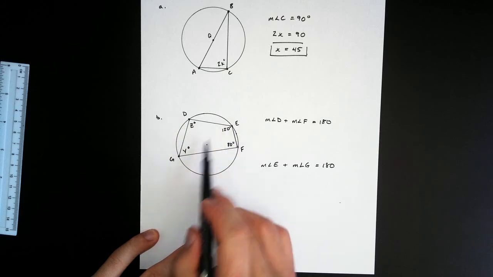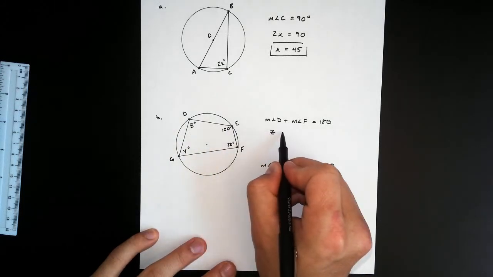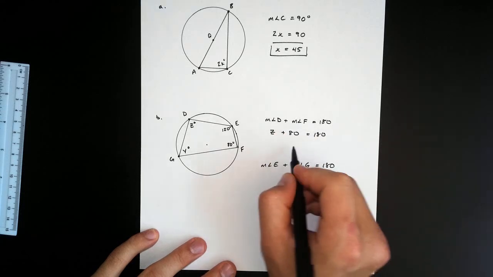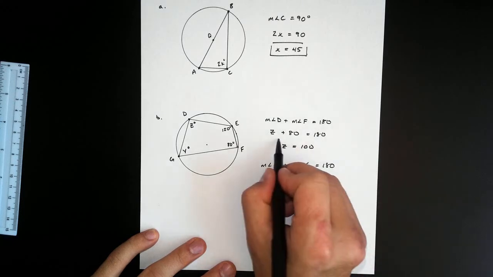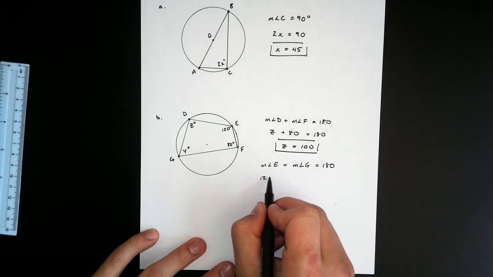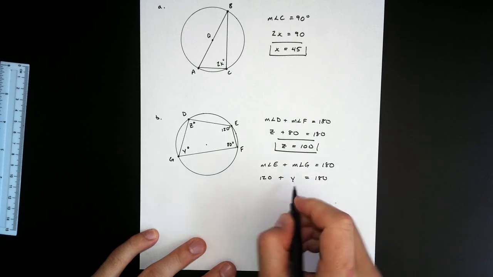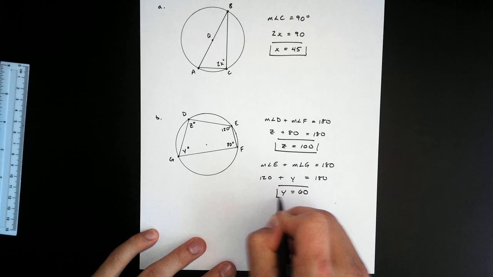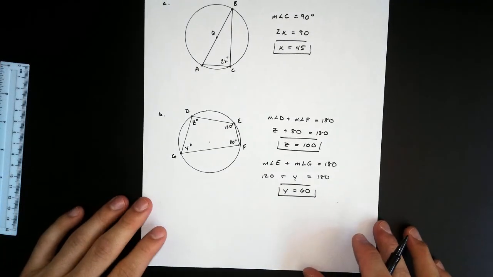Okay, so the two pairs of opposite angles. So we have Z plus 80 is equal to 180. Subtracting 80, that gives us Z is equal to 100. And then here we have E is 120 plus Y. And subtracting the 120, that means Y has to be 60. And that's it. That's just using the theorem.